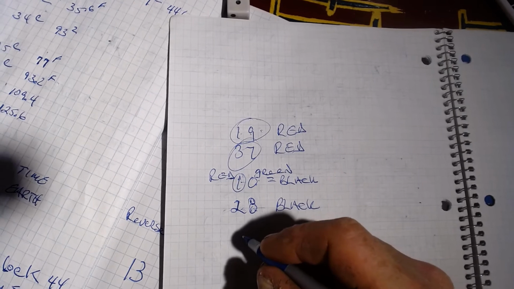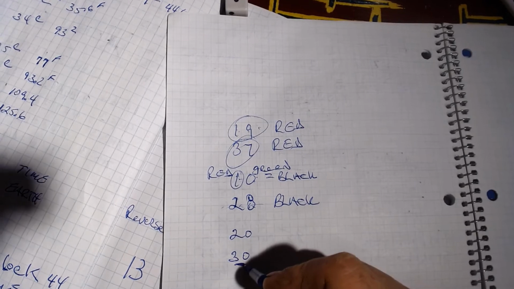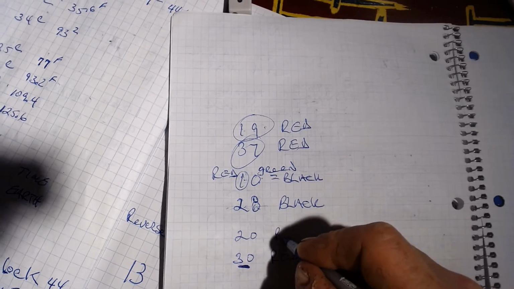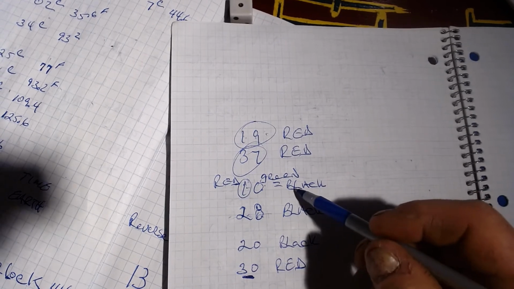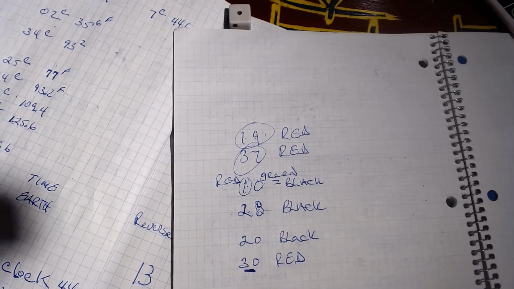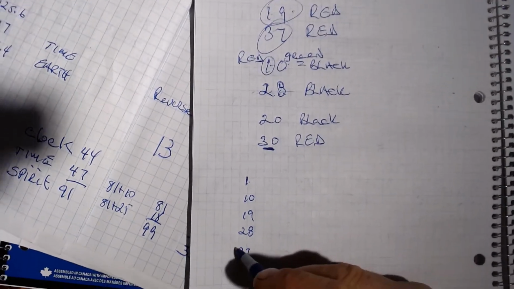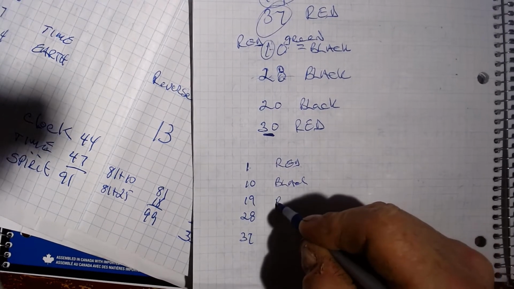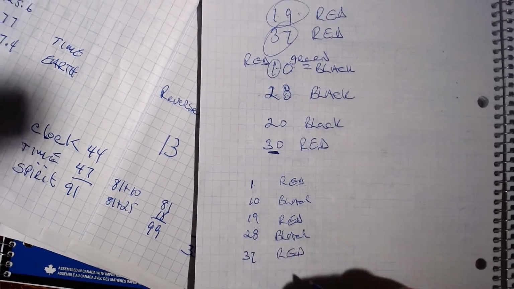So let's try it again. We have the double 0. We also have 20 and 30 in roulette. And again, the same different scenario. Here you have a red 30 and a black 20. So the other thing about that is 1, 10, 19, 28, 37, all in roulette. Well, there's no 37, but this is red, this is black, this is red, this is black. So this is red. It's the only one that does it.